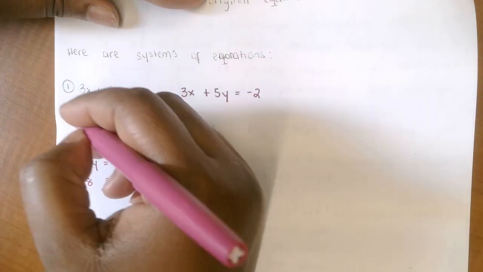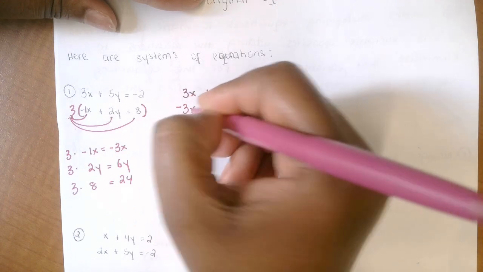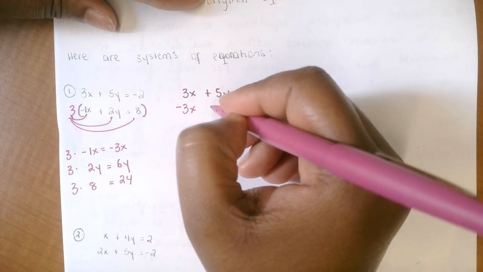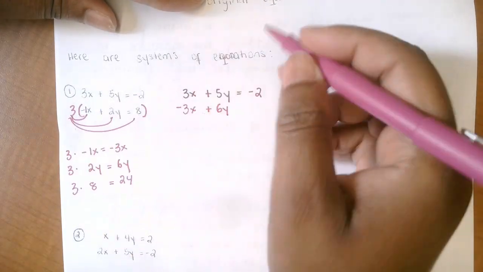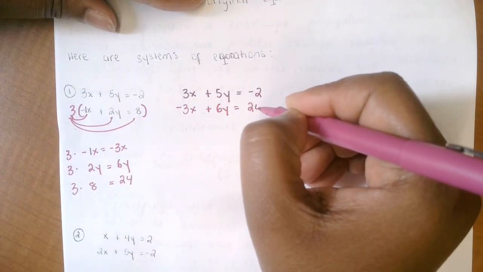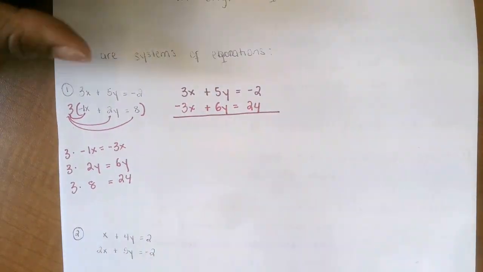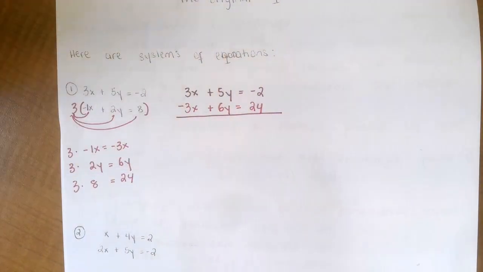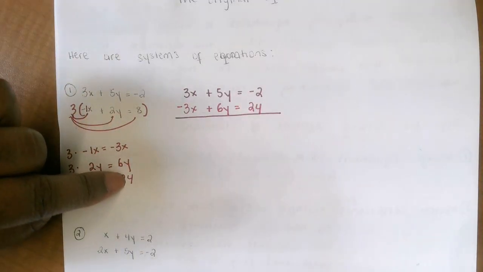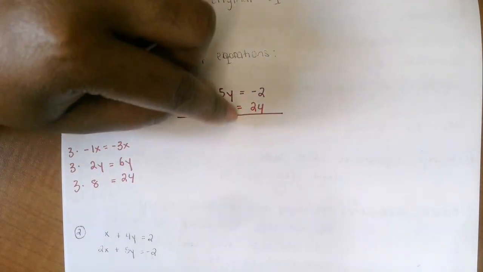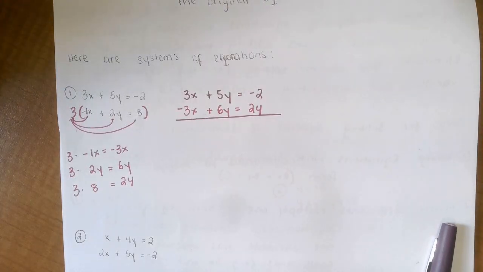Or if you just want to say 3 times -1 is -3x. 3 times positive 2y is positive 6y. And 3 times 8 is 24. Whichever feels more comfortable, you can. If you want to do it as this, sure. If you want to do the rough draft on the side, you know that your answers are the ones that you're going to line up under each letter. Do what makes you feel comfortable.